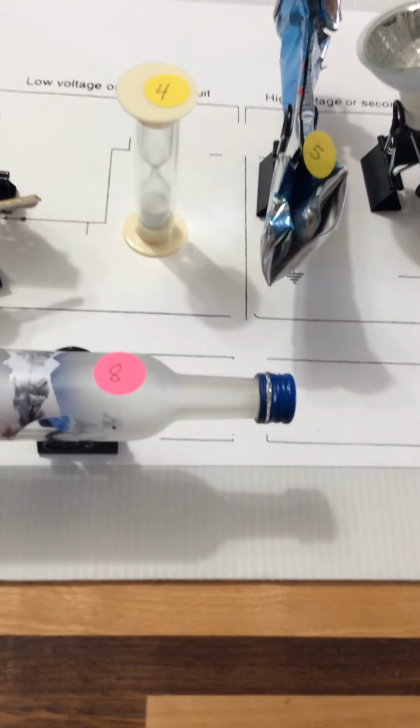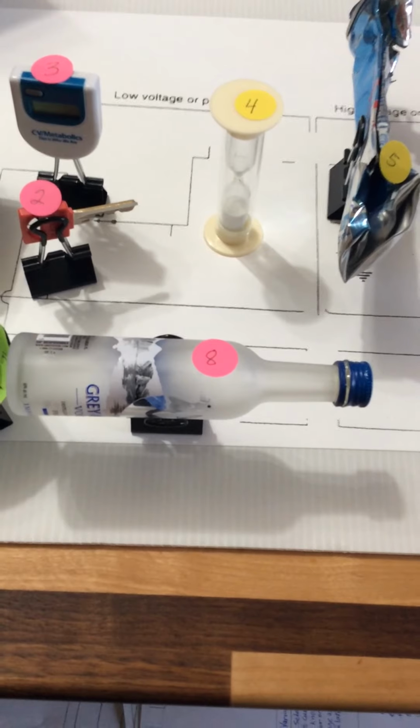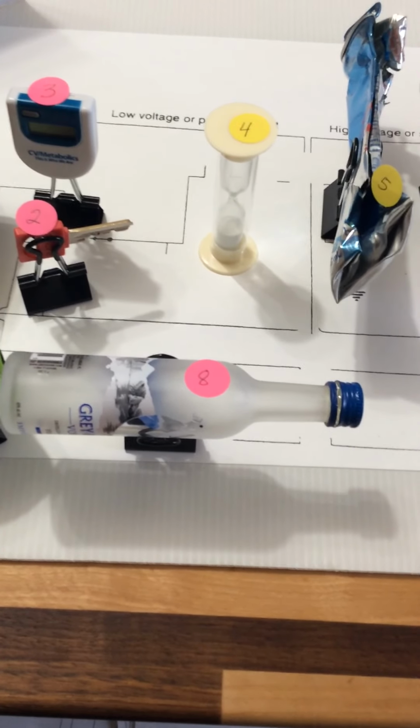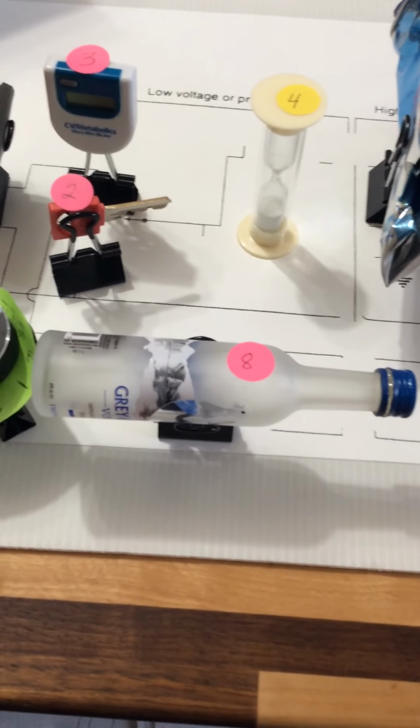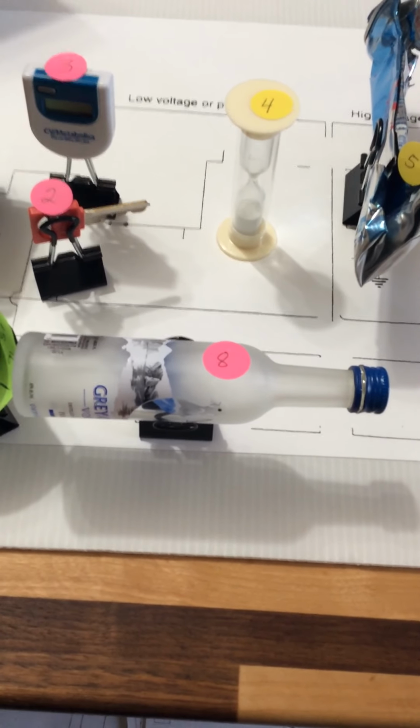Number 8 is my filament step-down transformer. And the filament step-down transformer steps the incoming voltage down to heat the X-ray tube filament. And I chose Grey Goose because it's a delicate spirit.